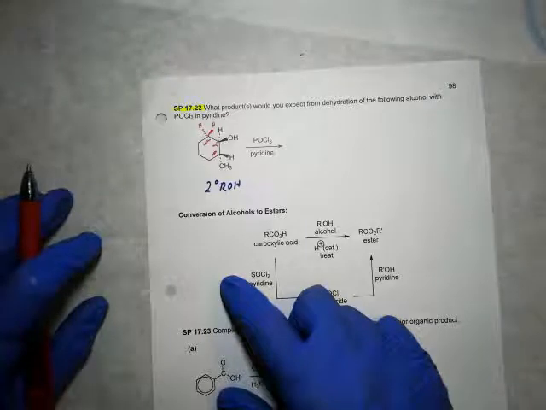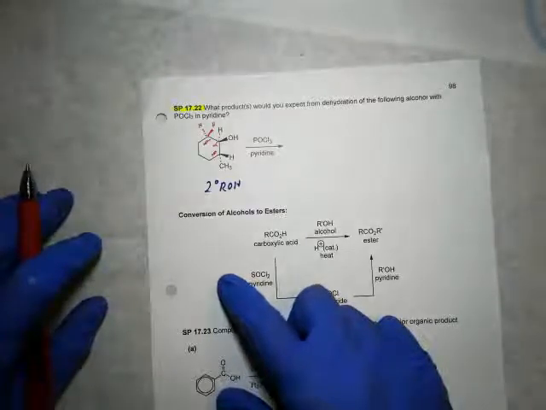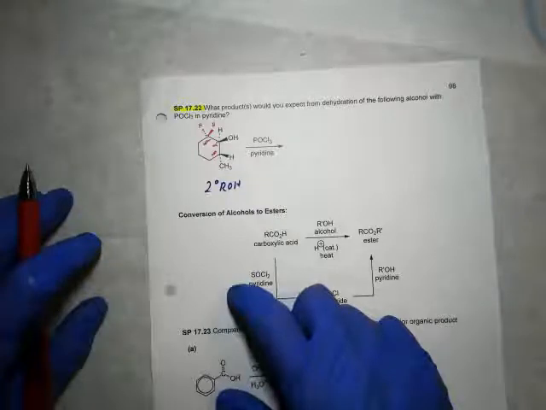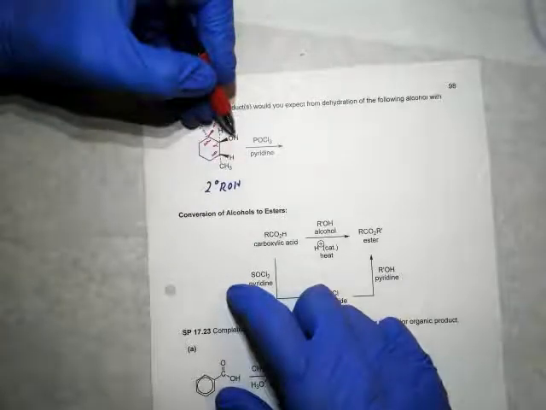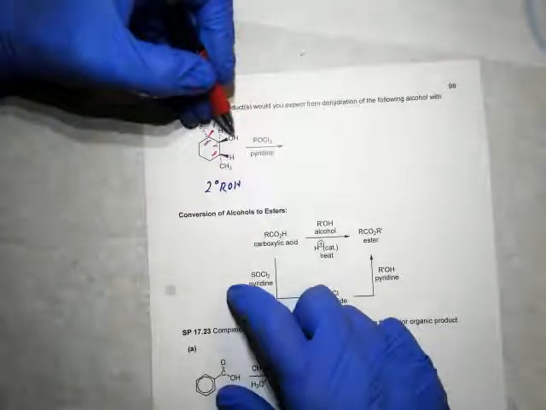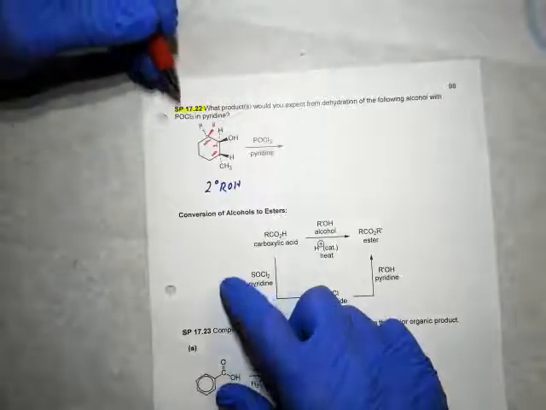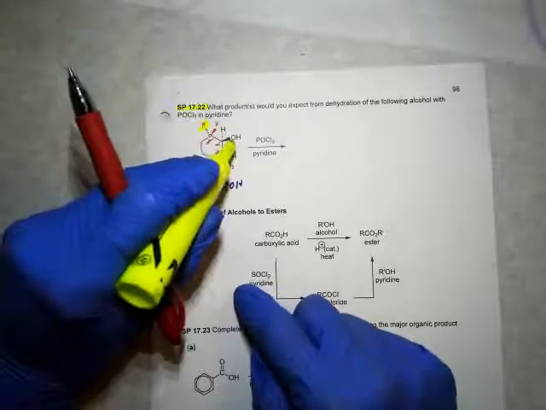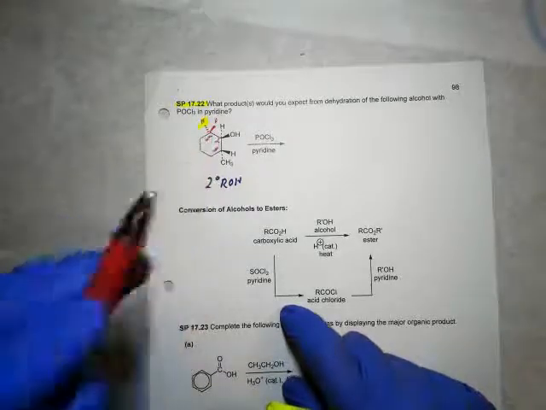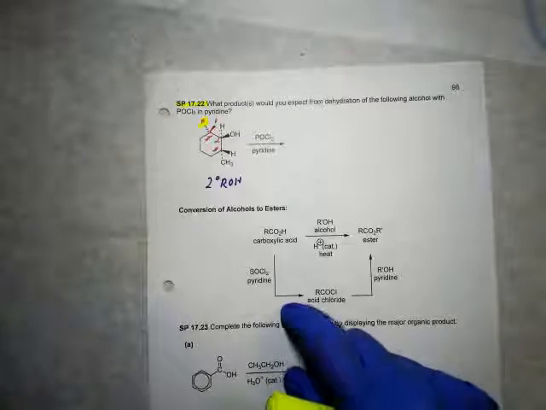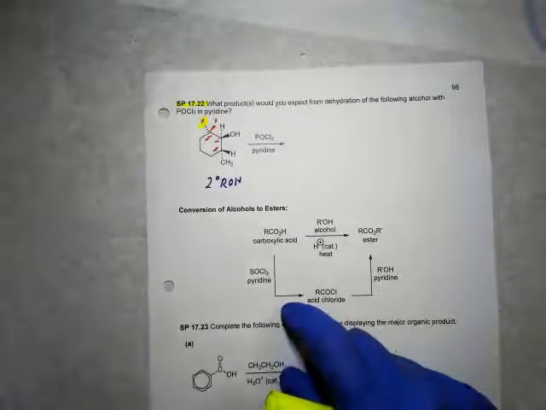Now, you may remember the term anti-periplanar. Once this gets converted into a good leaving group, it will leave, but it will happen in an anti-periplanar fashion. So the proton that gets abstracted by pyridine is the one that's anti-periplanar to the hydroxy group once it's been converted into a good leaving group. So you're only going to establish a double bond there. Okay? Let me sketch that with you.